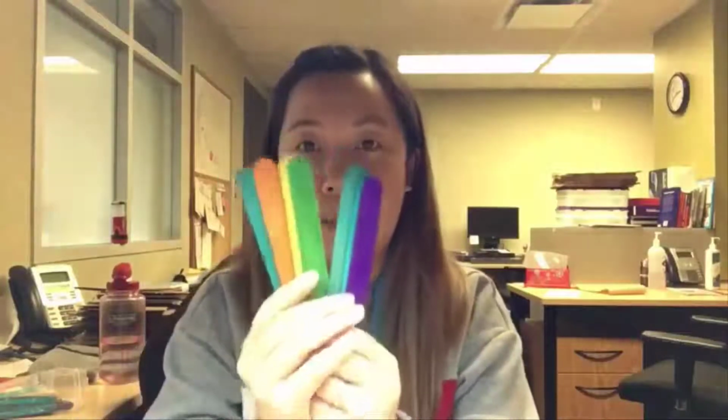And then, let's count. You will need 8 popsicle sticks. I have the bigger popsicle sticks. If you have the smaller ones, that would work. And obviously, you do not need colorful popsicle sticks as I have here.